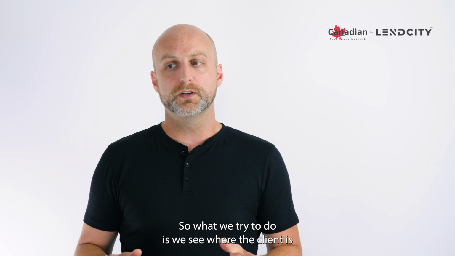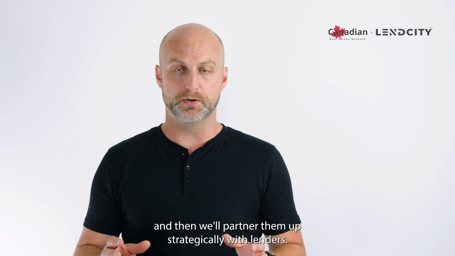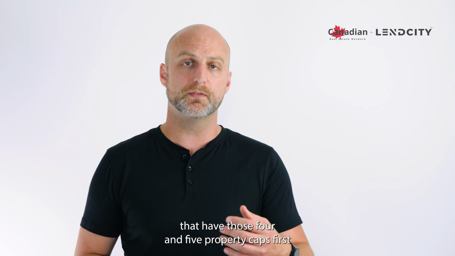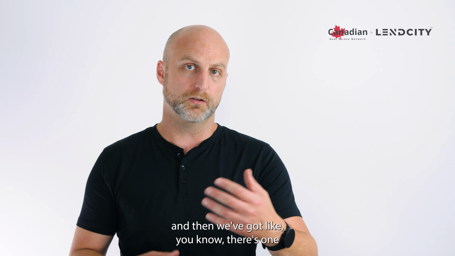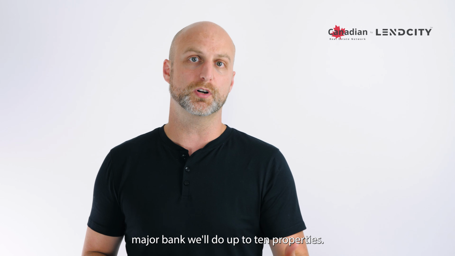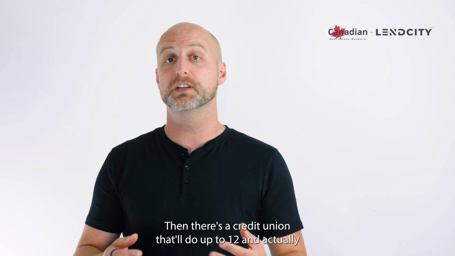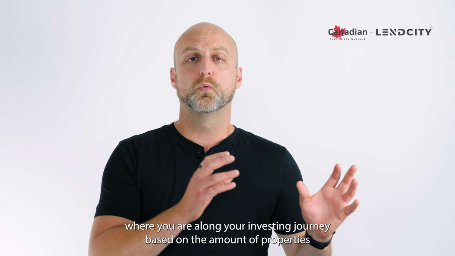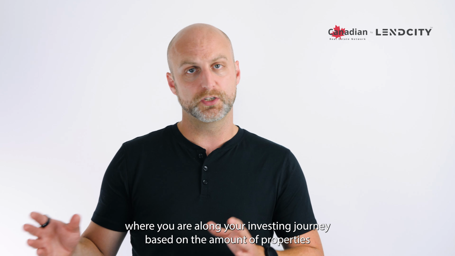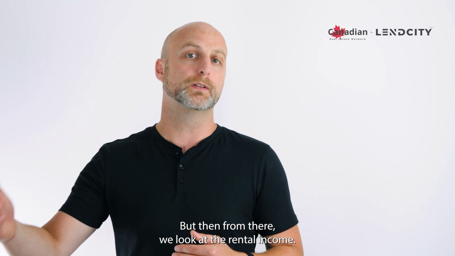So we see where the client is, and then we partner them up strategically with lenders. We use a lot of those lenders that have those 4 and 5 property caps first. Then there's one major bank who will do up to 10 properties, a credit union who will do up to 12, and another bank who will do up to 10. We place you where you are along your investing journey based on the number of properties you have. Then from there, we look at the rental income.